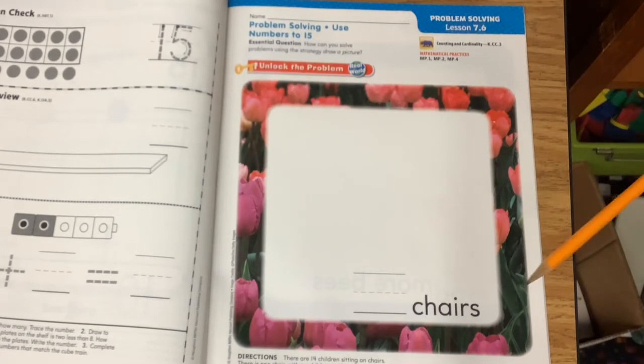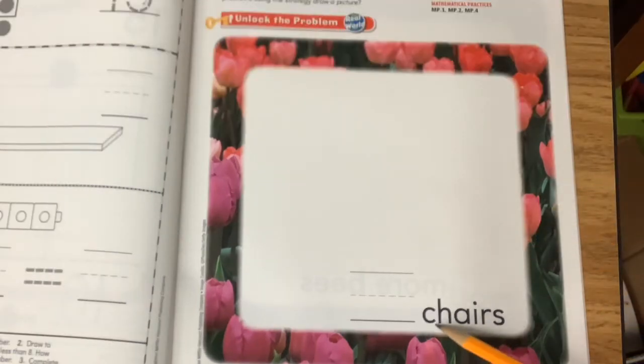We're problem solving. This word right here reads chairs. Here's our problem. There are 14 children sitting on chairs. There is one chair with no child on it. How many chairs are there? Draw to show how you solve the problem.